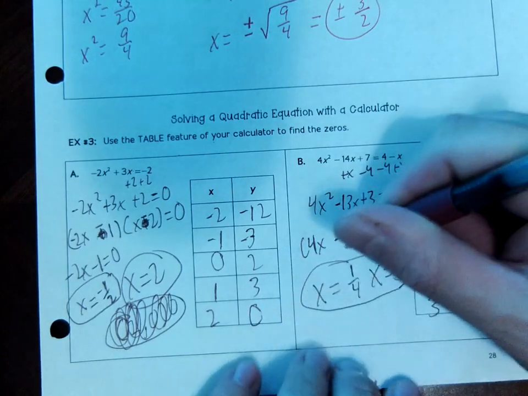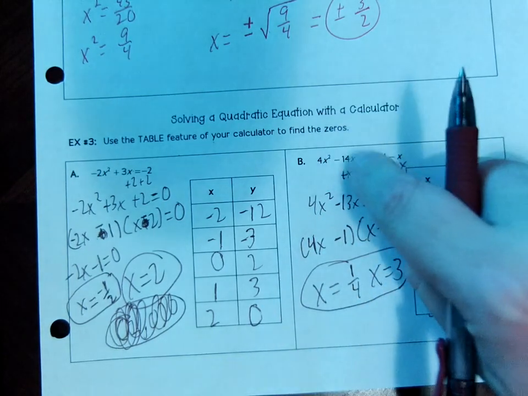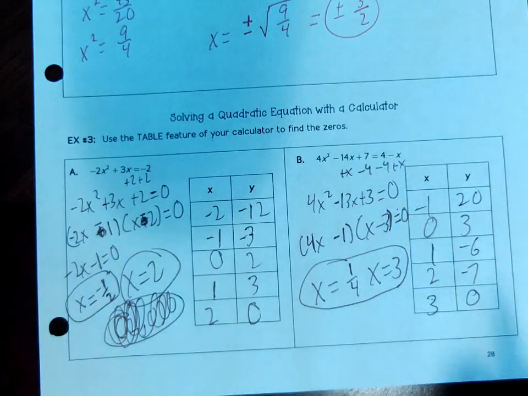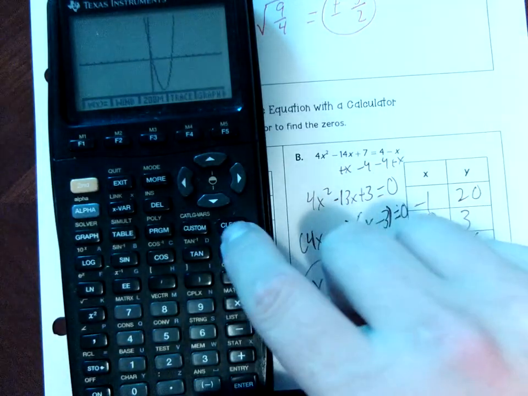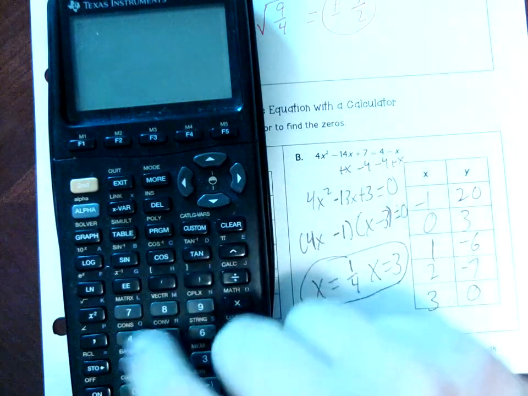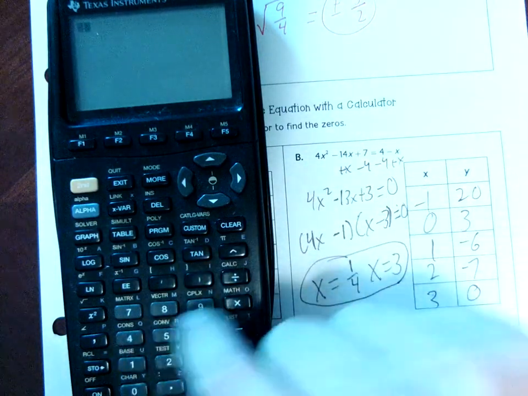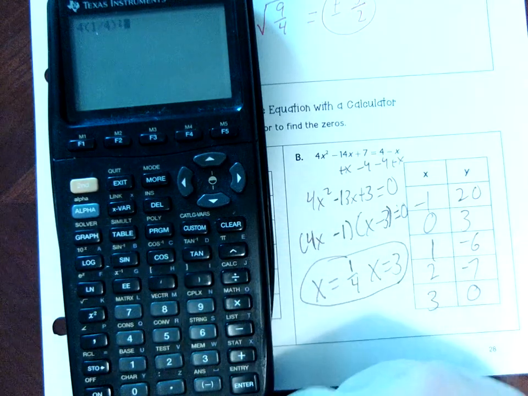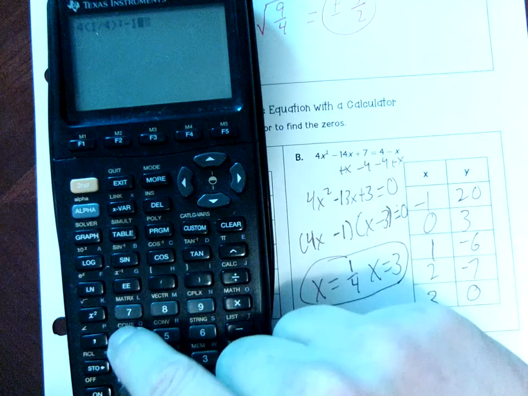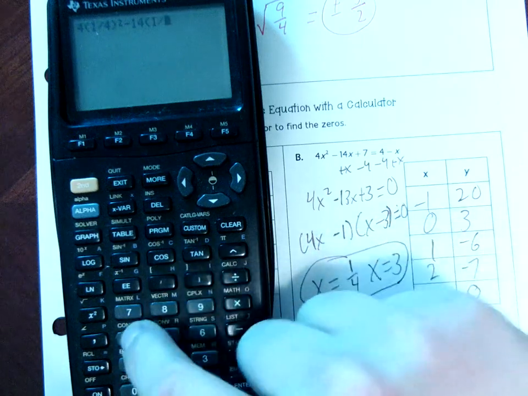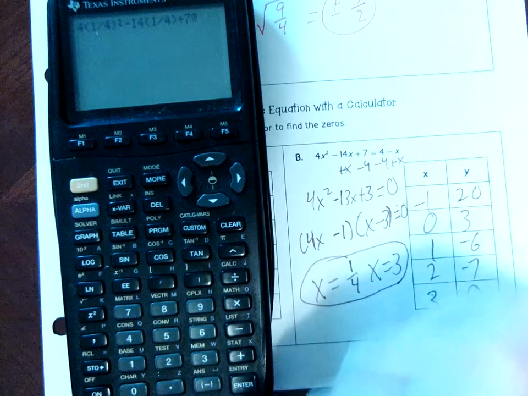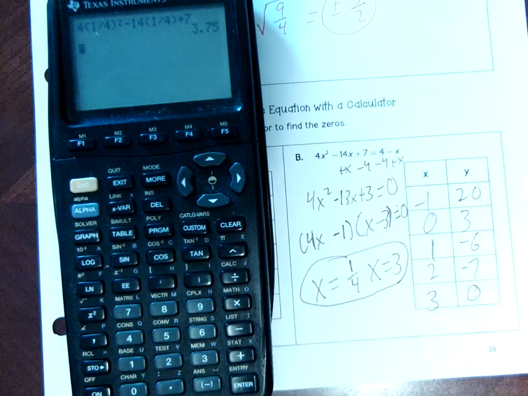And again, I can verify if 1/4 is the solution by plugging it into the original equation and seeing if it makes 0. So if I want to verify specifically, does that actually work, this 1/4? I could say 4 times the quantity 1/4 squared, or use 0.25 squared, minus 14 times the quantity 1/4 plus 7. Is this a 0 or not? That's what I'm asking.